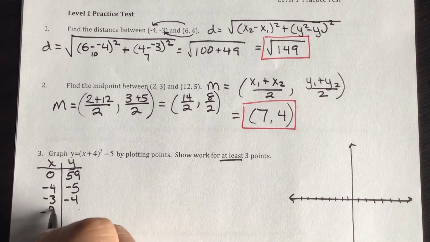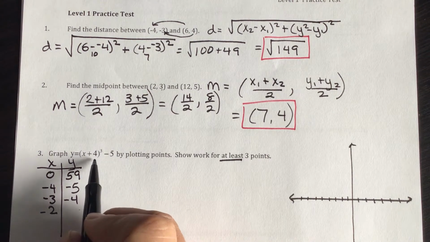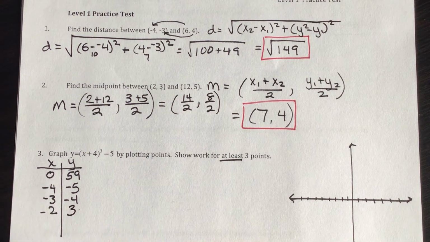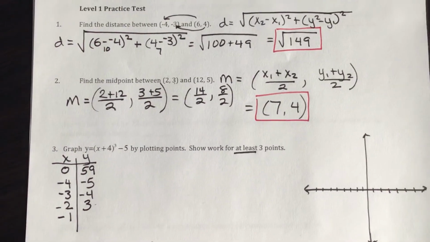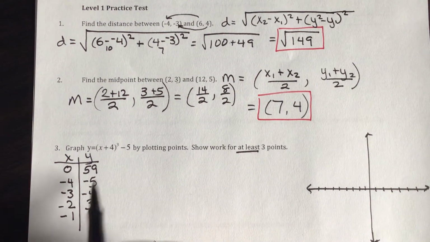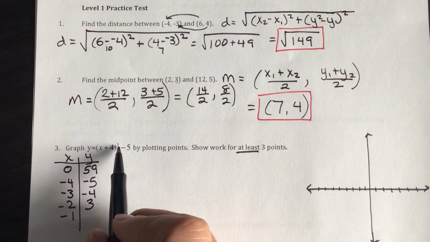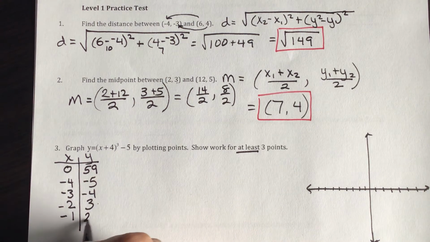How about -2? -2 plus 4 is 2, and 2 to the 3rd is 8. 8 minus 5 is 3. How about -1? I know it says at least 3 points, but let's do a few more just to get a better idea of what this looks like. -1 plus 4 is 3. 3 to the 3rd power is 27, and 27 minus 5 is 22.